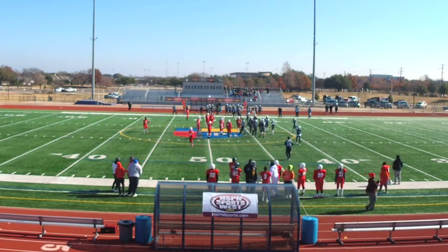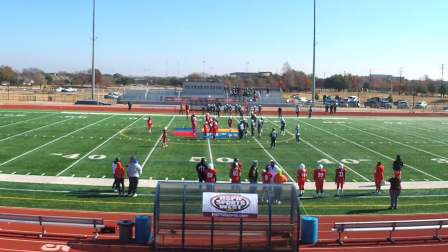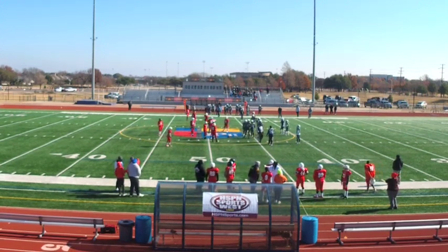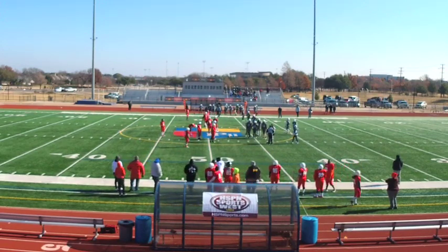And what is the flag for? Okay. The official has a flag in his hand. Not sure what the flag is for.